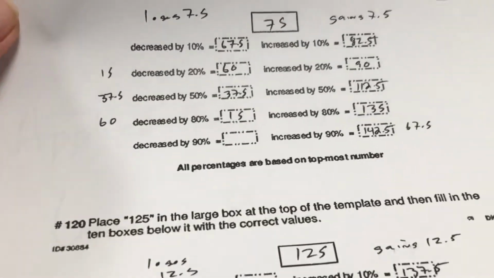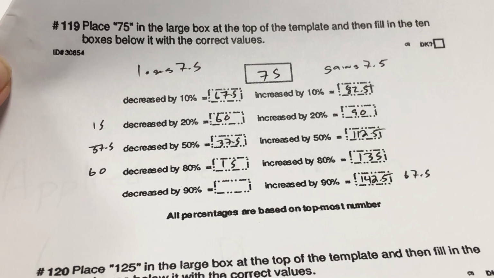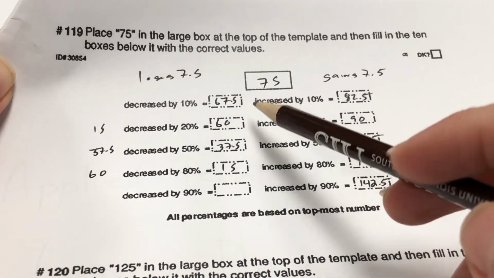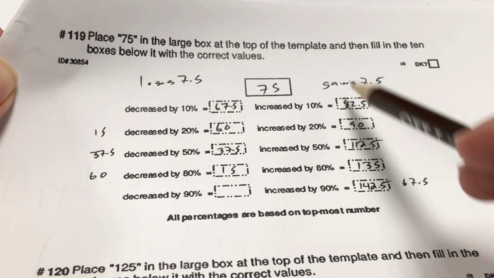Last page, final page here. You can do tomorrow first thing. 10% of 75 is 7.5. I'm going to lose 7.5. I'm going to add 7.5.